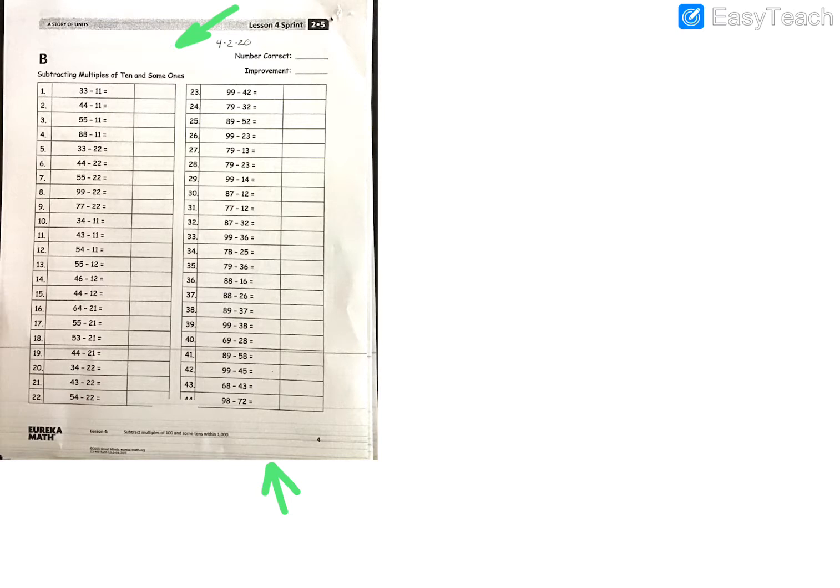Just like before, we're not grading solely based on how many you get correct, but we want to see your improvement. So once again, there are 44 questions. Let's pretend I got 30 of them correct today, and yesterday I got 25 correct. That means my improvement is going to be 5. I got 5 more correct today than I did yesterday.